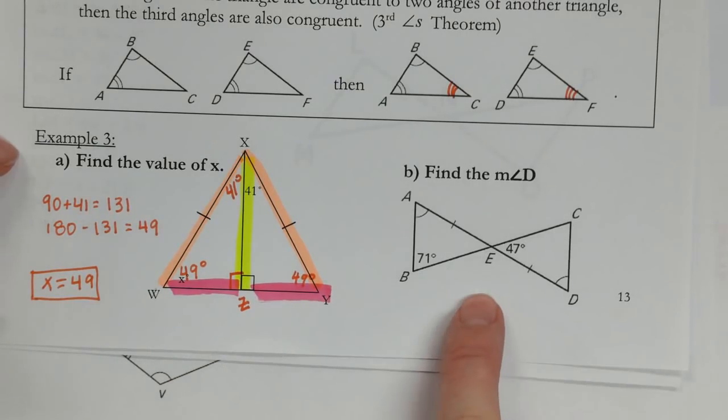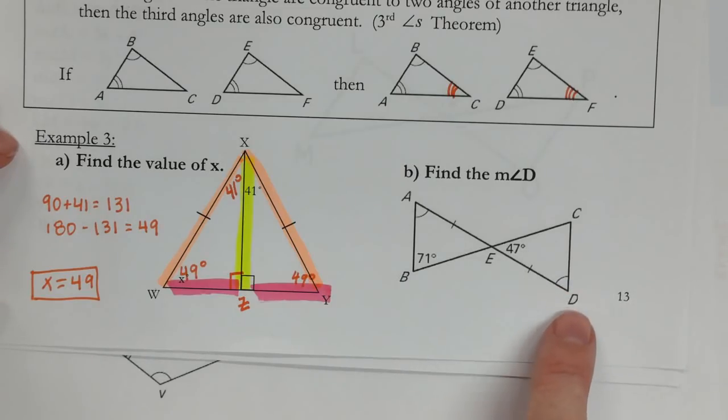Okay, you're going to do this one, and your goal is to find the measure of angle D.